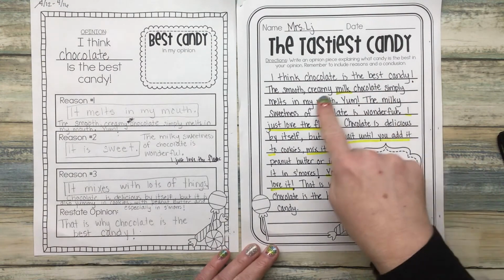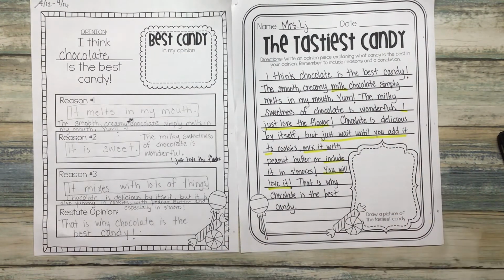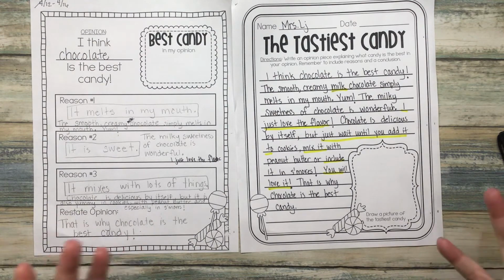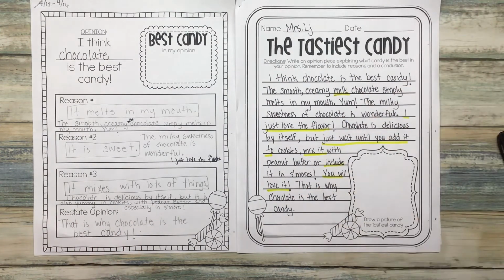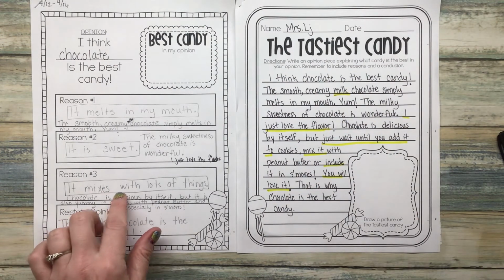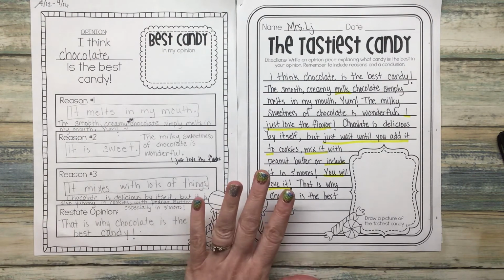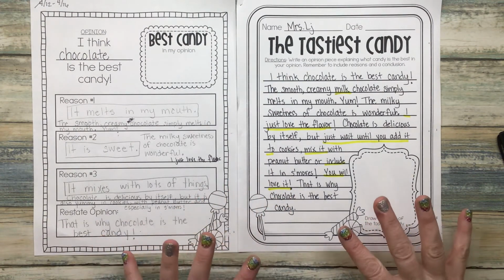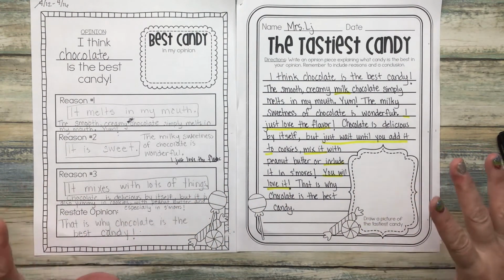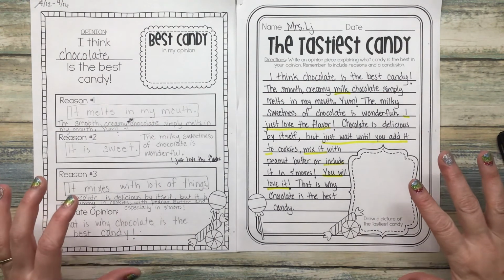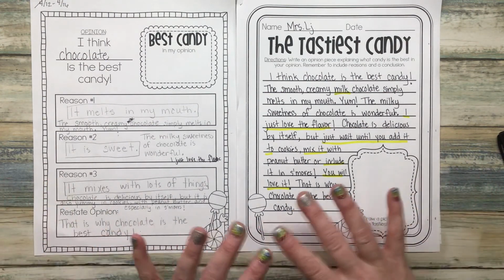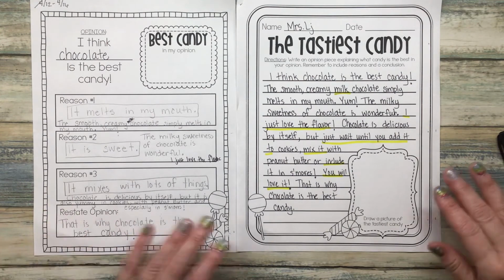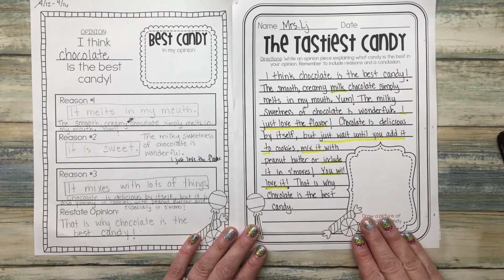So all of those little bits are things where, as I wrote, I thought, this will make my writing sound better. Can I change it as I'm writing my final draft? So the answer is yes. Not only can you, but good writers continue to revise and edit their writing all the way through the writing process, even when they publish.